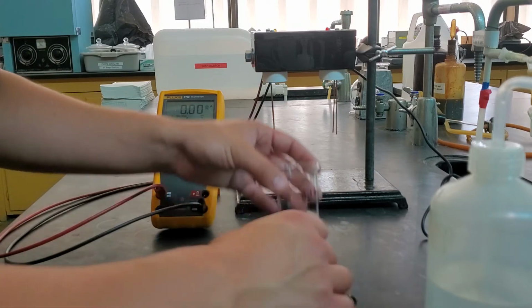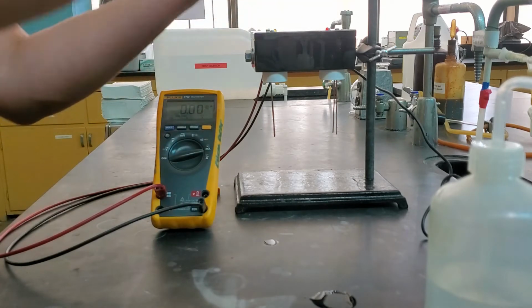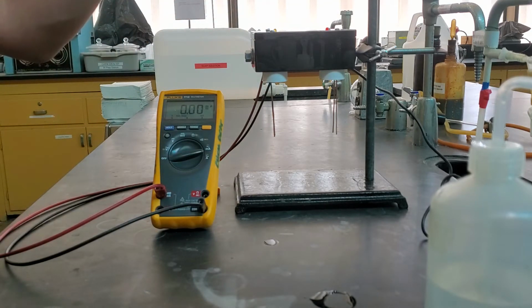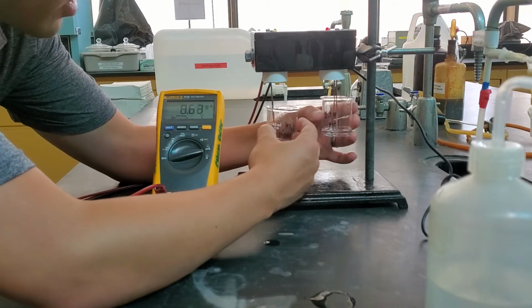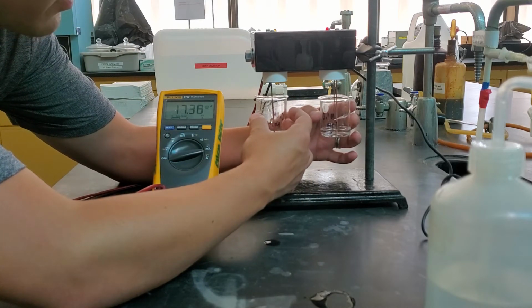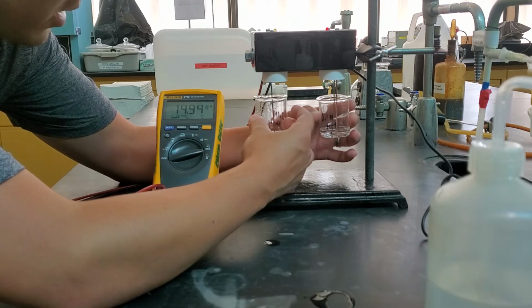I'm trying to get a good mix in there. I'm going to try to split them up, roughly about half the volume in each. All plugged back in. Now we're measuring the mixture.